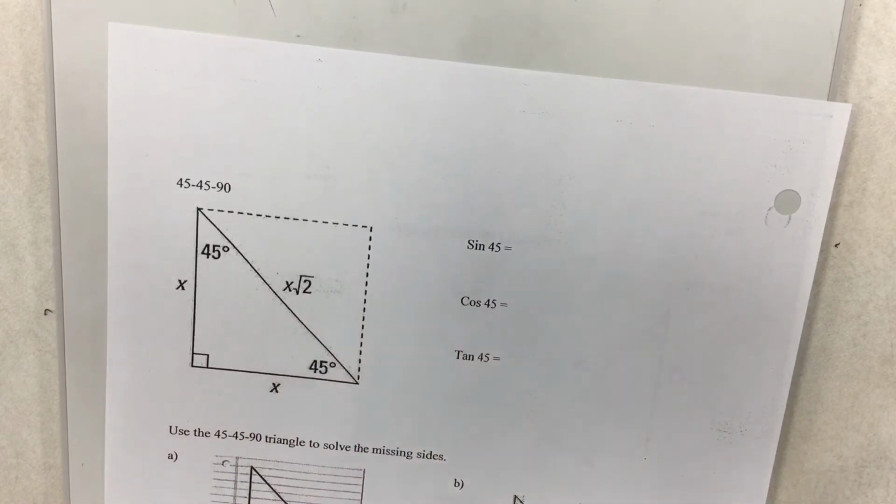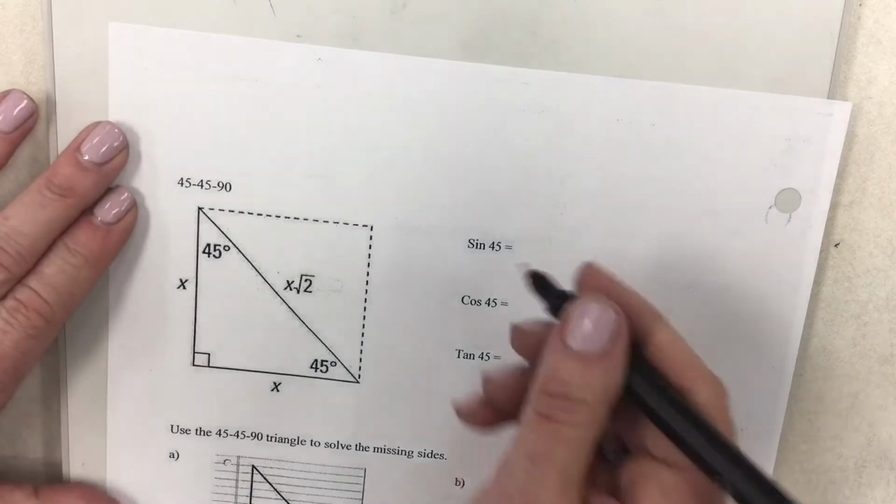So let's real quick look at the sine, cosine, and tangent. I'm going to say right now that we're not going to go into our homework with sine, cosine, and tangent, but that's leading us into stuff that we're going to be doing down the road when we get into the unit circle and that kind of stuff. So it's good to know as we move forward.